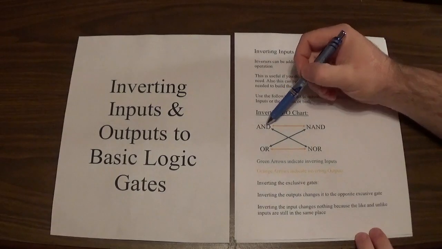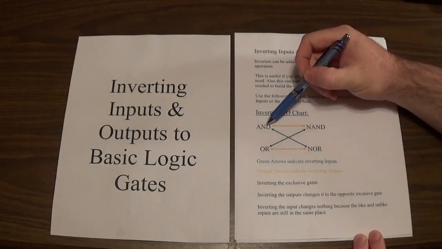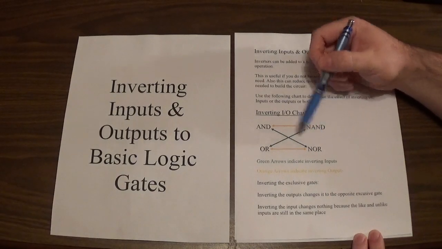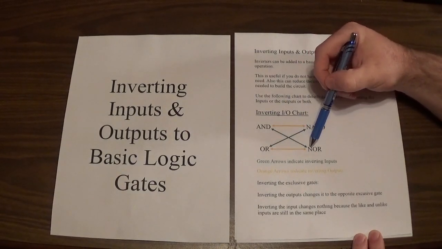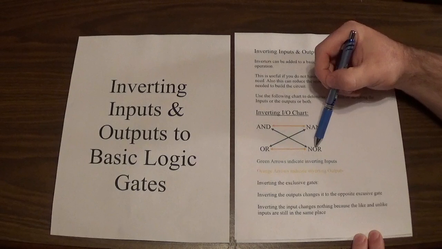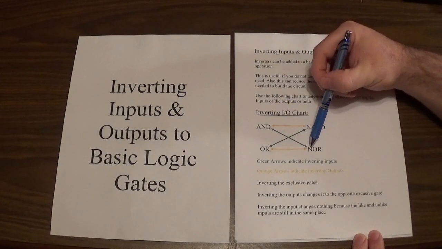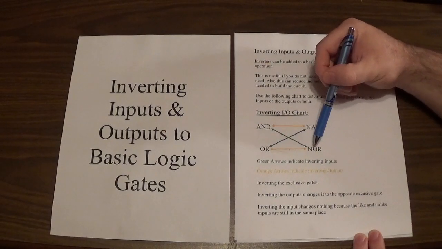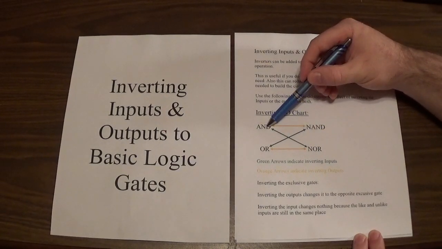So, for example, if I have an AND and I invert its inputs, I'm going to get a NOR function. So that's why I said you get the inverted opposite operation. So it's going from an AND to an OR function, and it's the inverted form of it, which is NOR. Okay, so that's what I mean by that. So if I have a NOR and invert its inputs, it's going to go to an AND function.